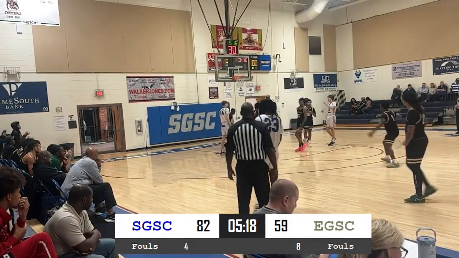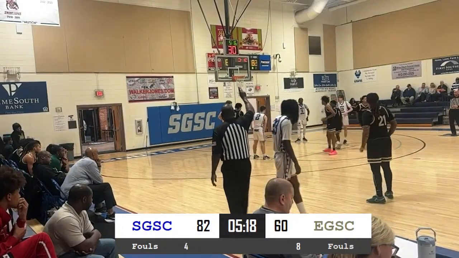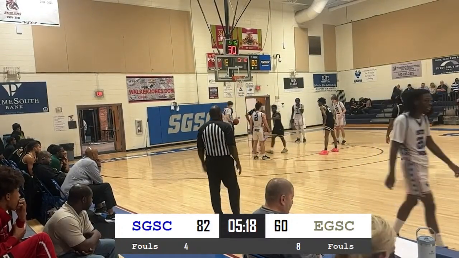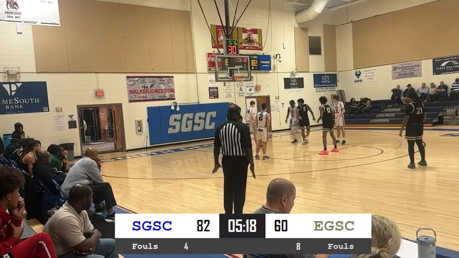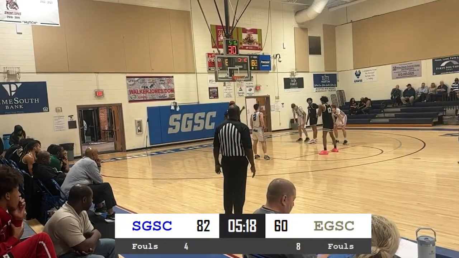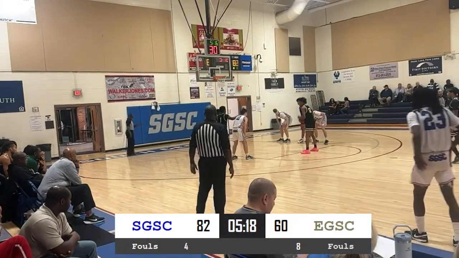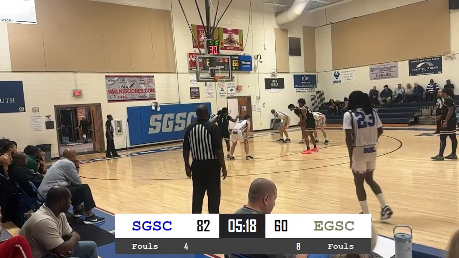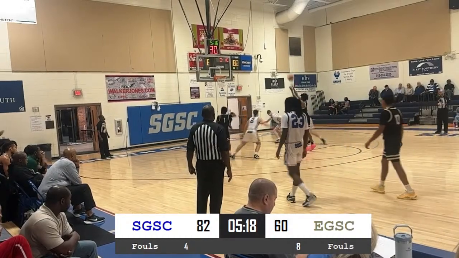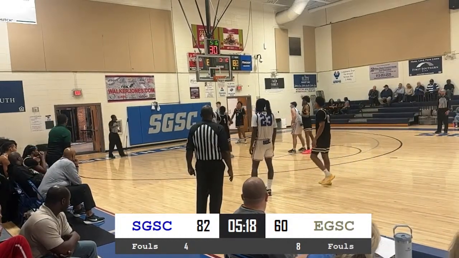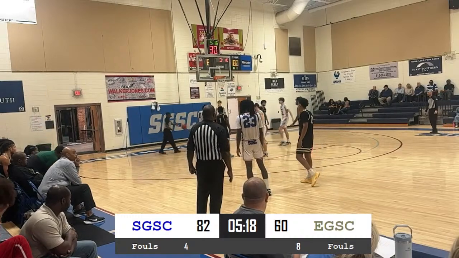First free throw up and good from Tay Howard. Lane violation called here.